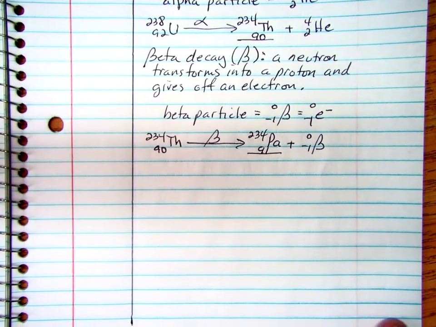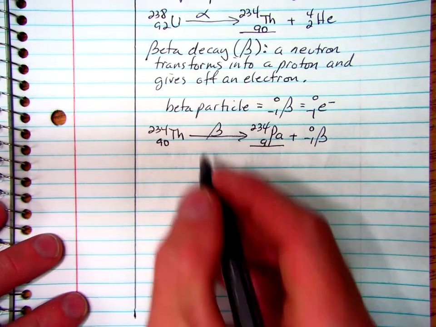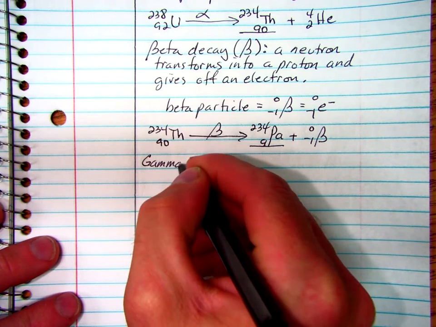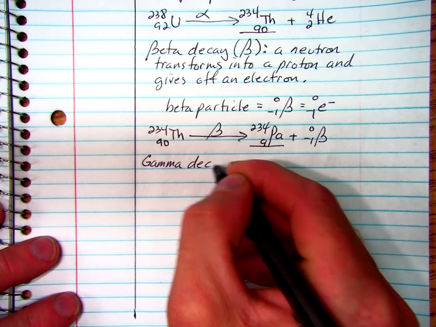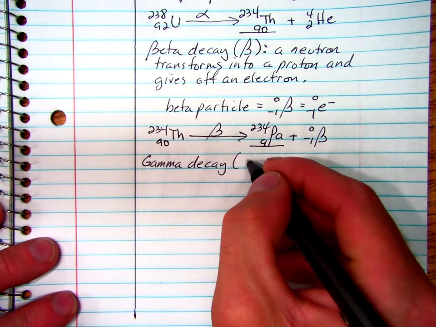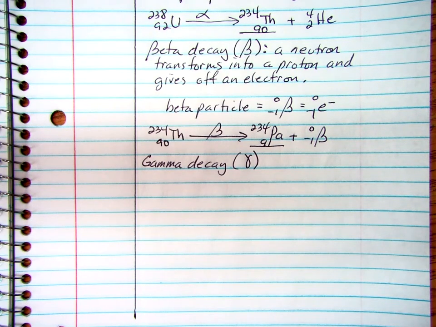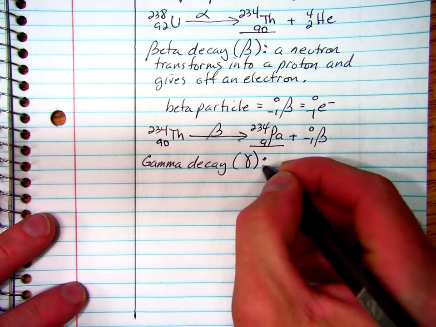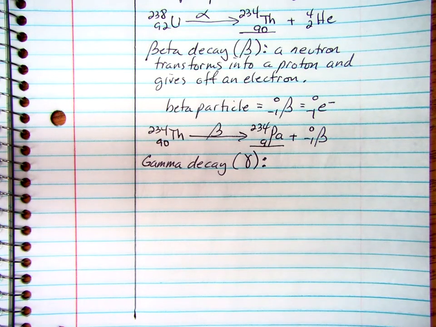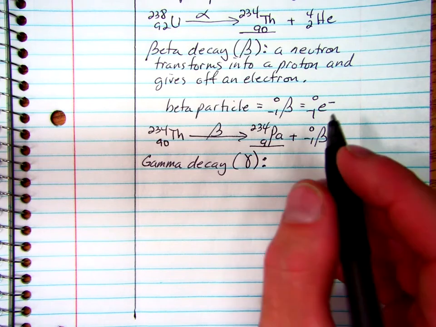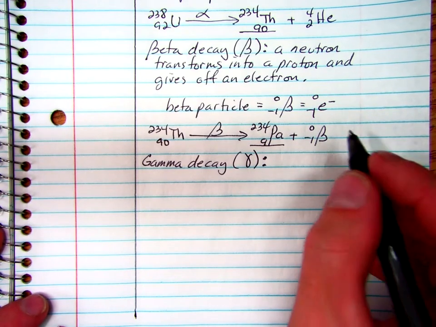Last type of radioactive decay is gamma decay. Here's our symbol. We looked at this symbol before and said that this symbol was the symbol of a photon. And during gamma decay, a photon is given off that's the frequency of a gamma ray. That's what gamma decay is, the giving off of gamma rays.